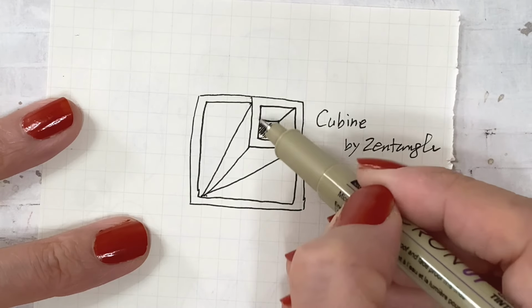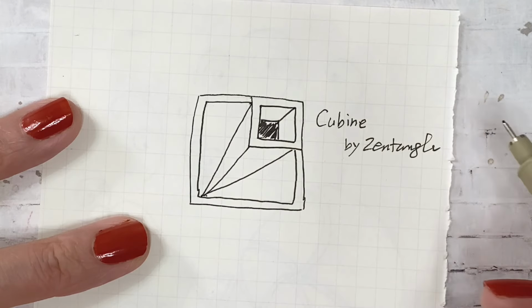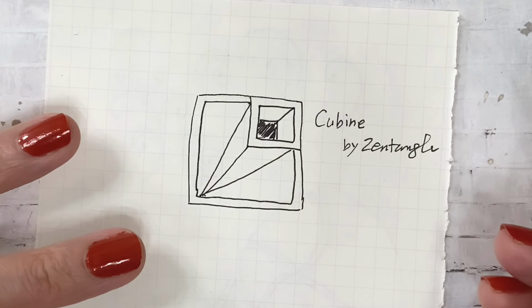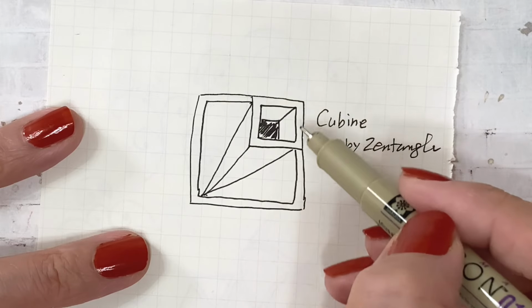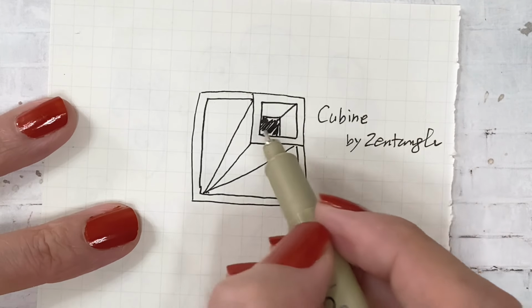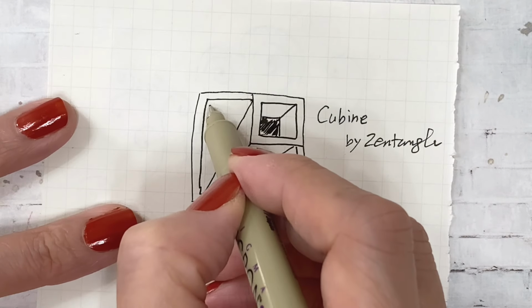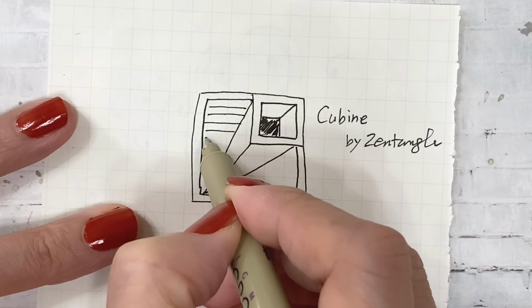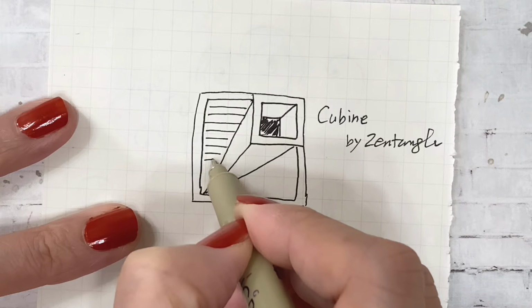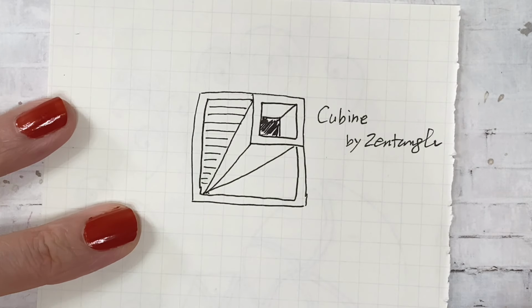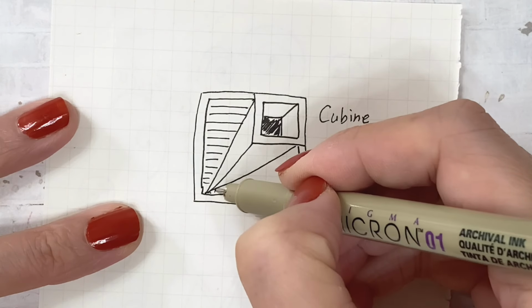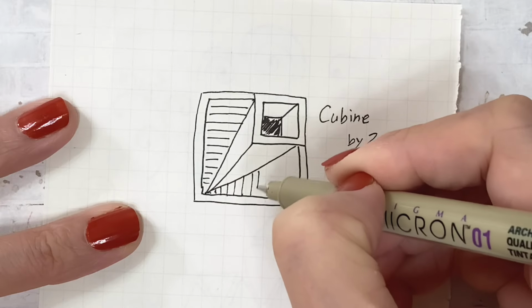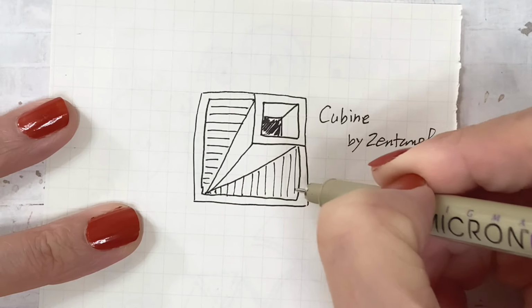I think it will be fun to add another little fragment or whatnot, but this is part of the step out. You create a little cubine here, and you add a bunch of lines or aura in this direction and this direction like this.